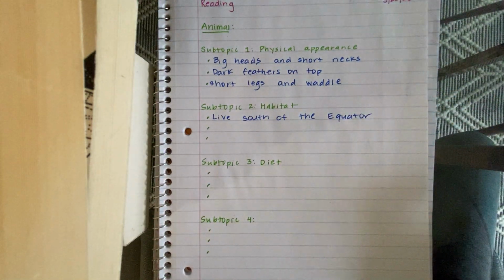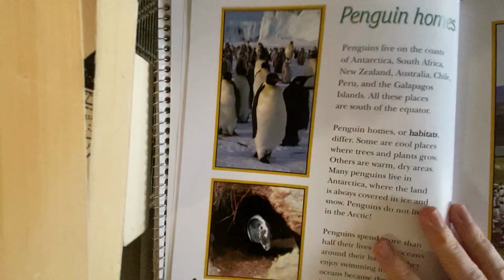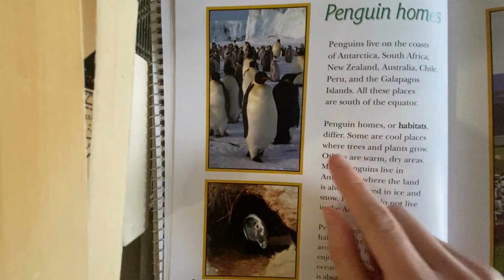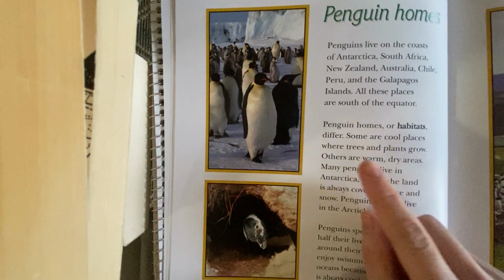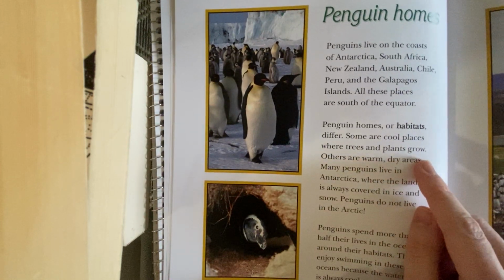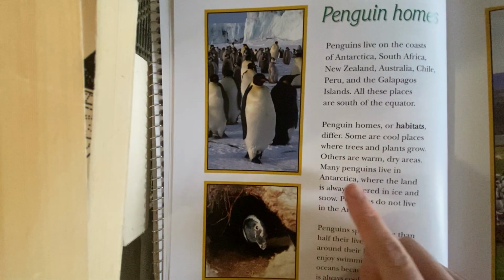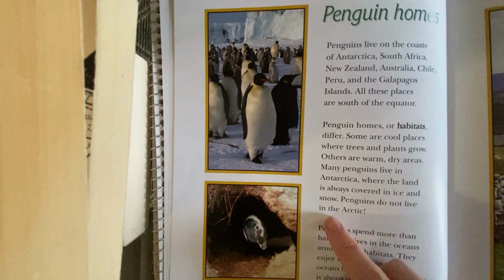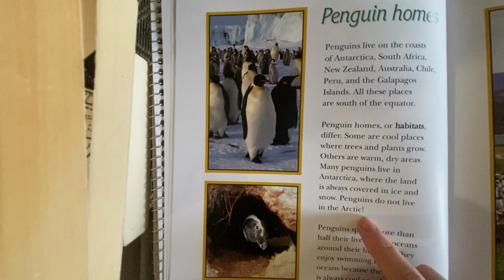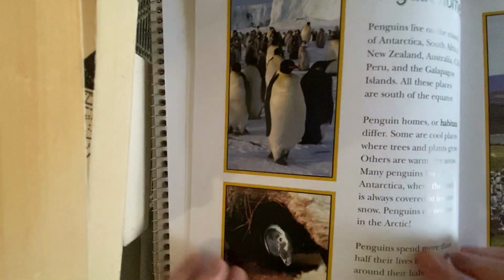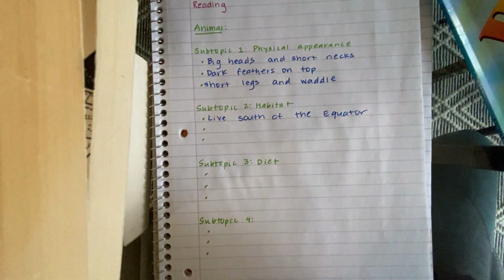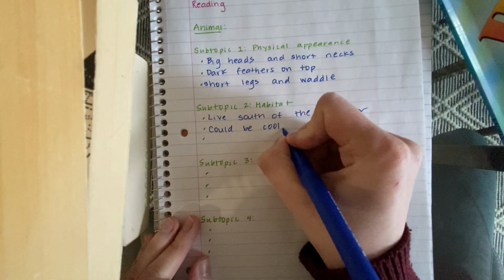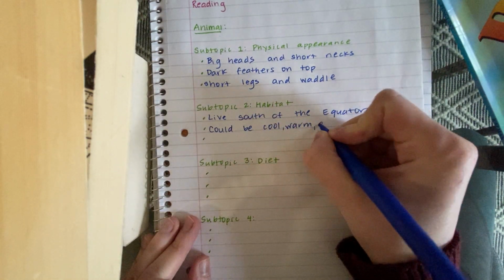I'm going to keep reading to find more information about their habitat. Penguin homes or habitats differ. Some are cool places where trees and plants grow. Others are warm, dry areas. Many penguins live in Antarctica where the land is always covered in ice and snow. Penguins do not live in the Arctic. So I'm going to say could be cool, warm, or icy.